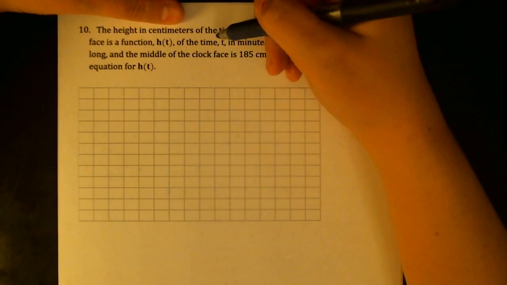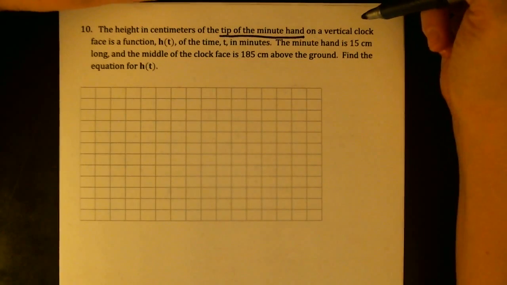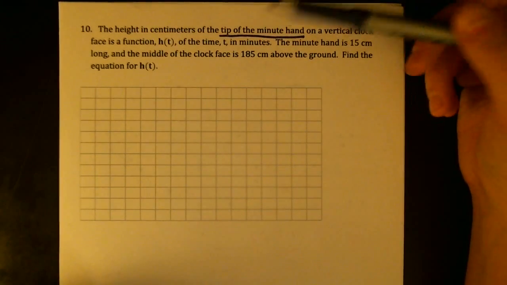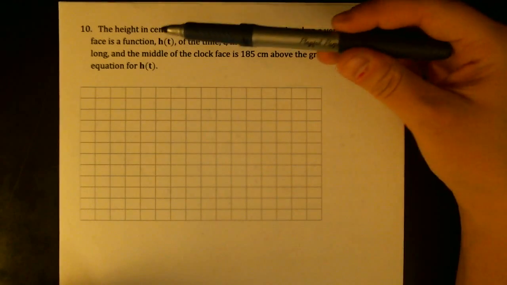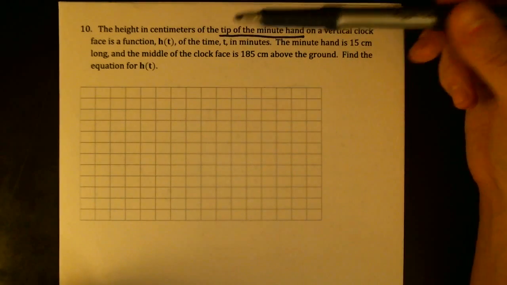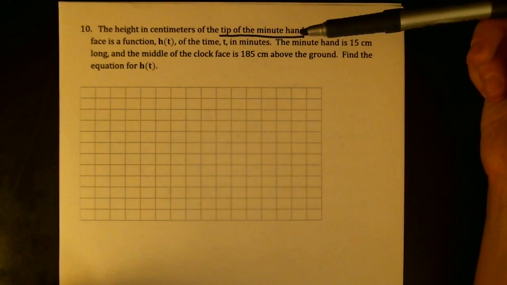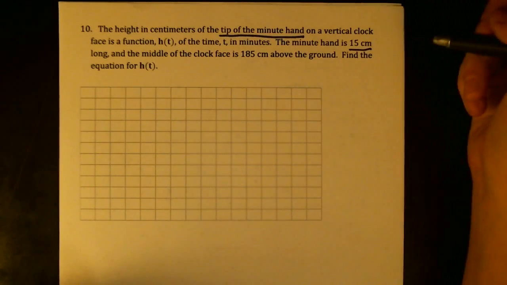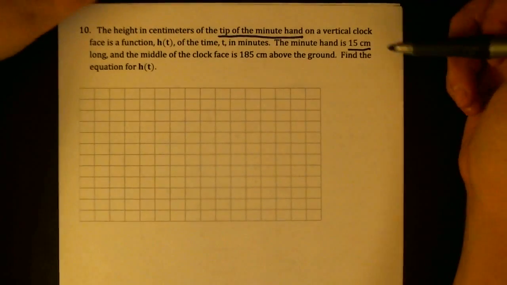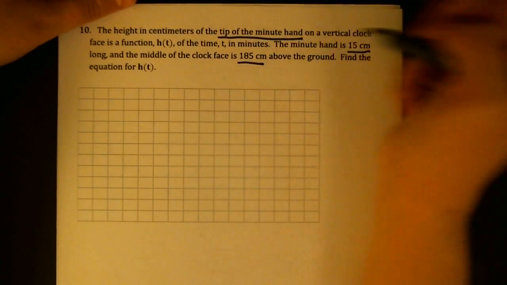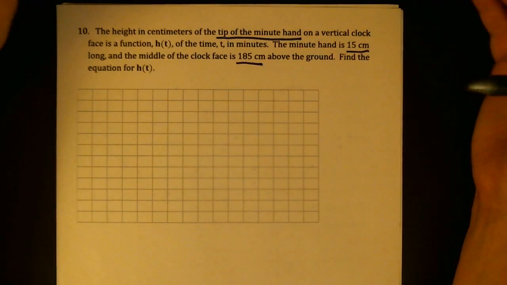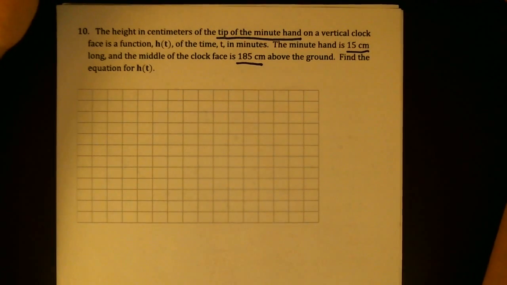The tip of the minute hand is what we're interested in. So we have this clock and the minute hand is going around and around, and we want to follow the height of the minute hand as a function of the time in minutes. We know the minute hand is 15 centimeters long. The middle of the clock face is 185 centimeters above the ground. And we're supposed to graph and find the equation.